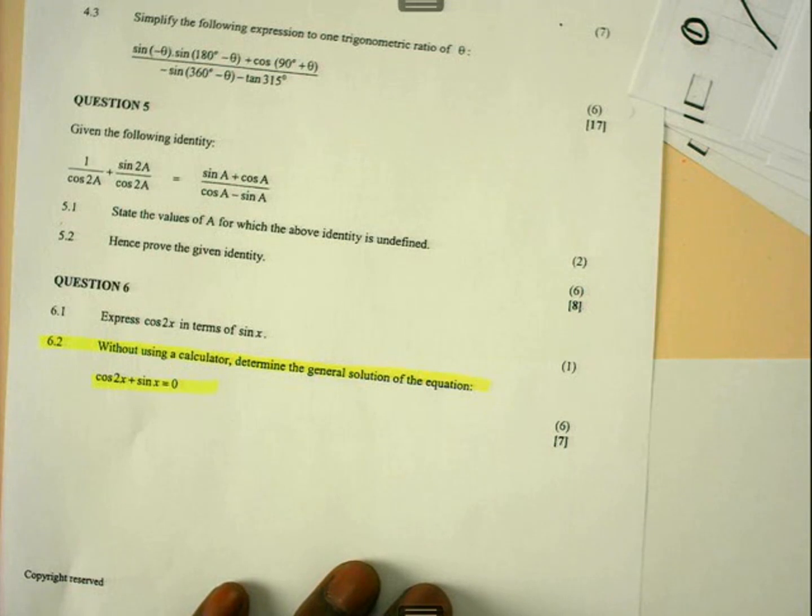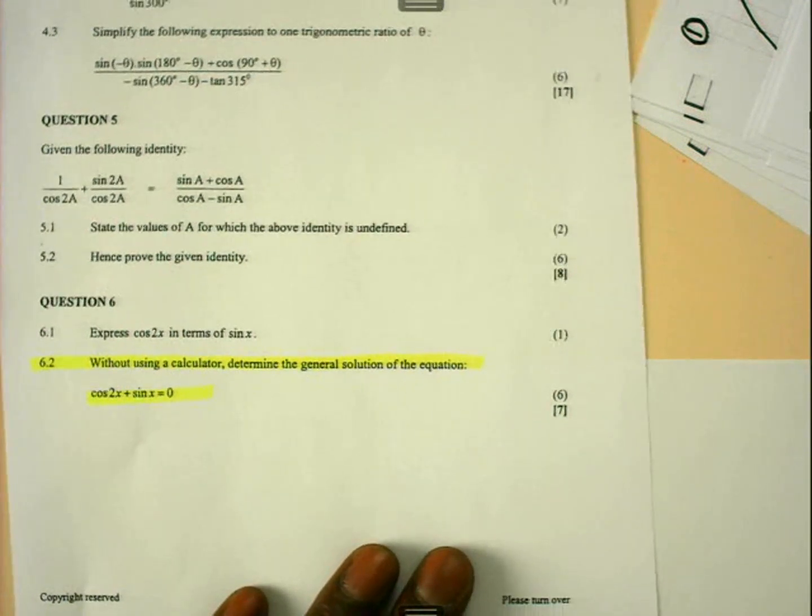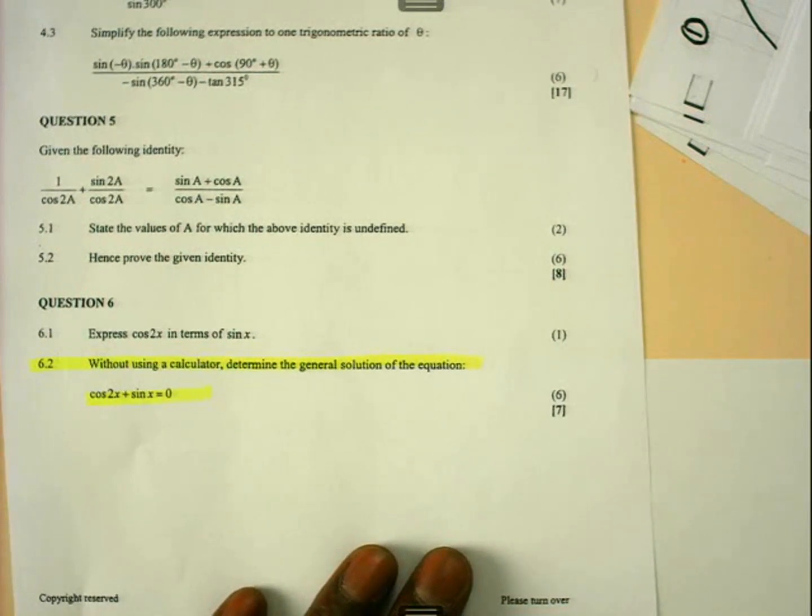And question 6, 6.1 says, express cos 2x in terms of sine x. That is a double angle. I believe you can just look at the back and get that 1 mark. That's an easy 1 mark. Now, 6.2 says, without using a calculator, determine the general solution of the equation cos 2x plus sine x is equal to 0.